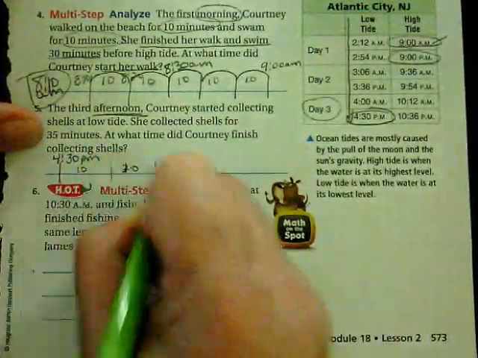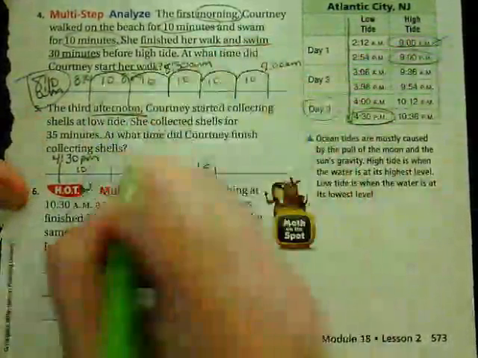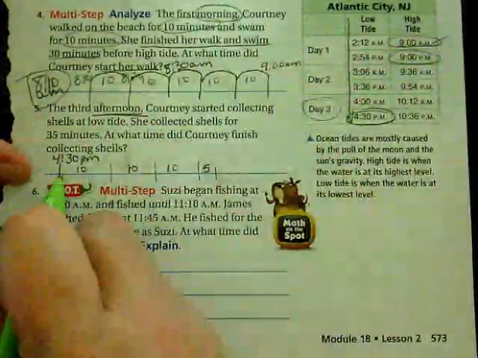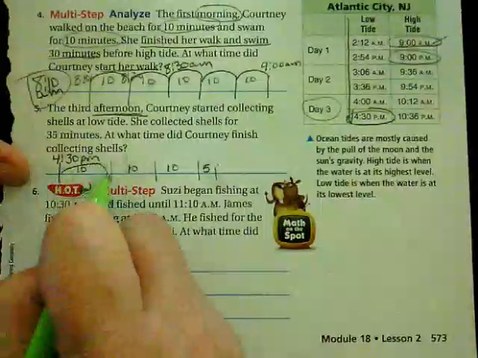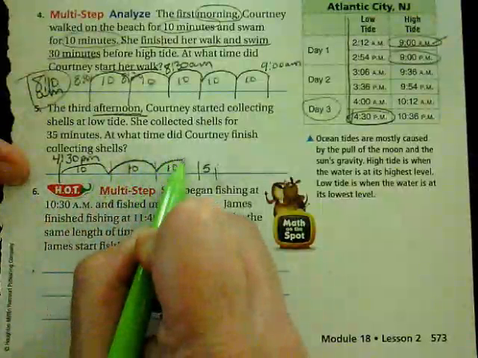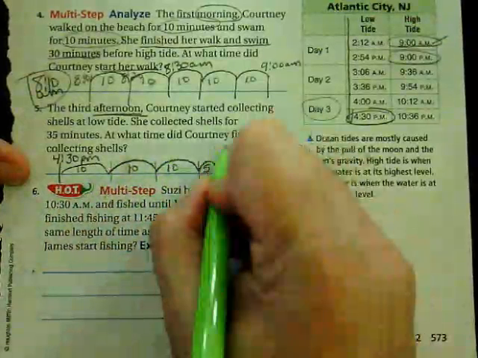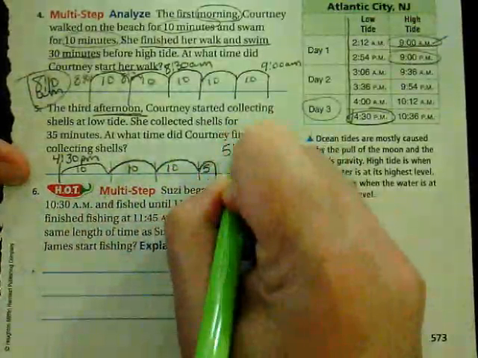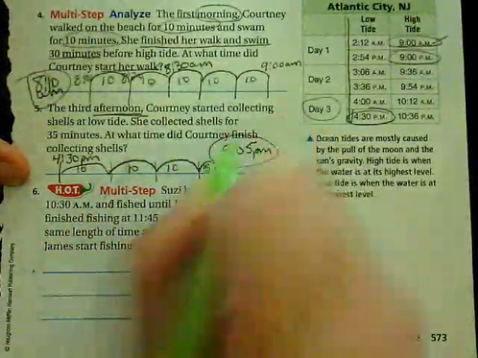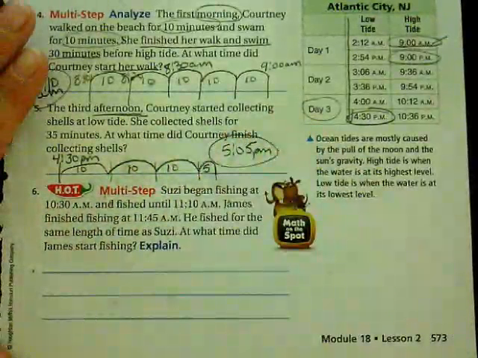Oh, this is a 1 for 10 minutes. So I'm going to count. 4:30 plus 10 minutes is 4:40, plus 10 is 4:50, plus 10 is 5 o'clock, plus 5 is 5:05 p.m. How'd you do? Does that make sense?